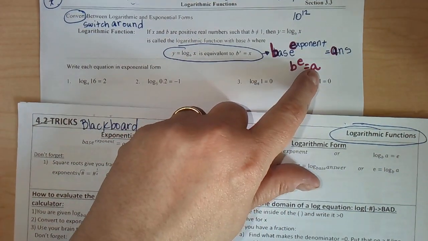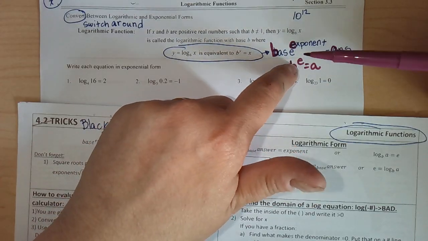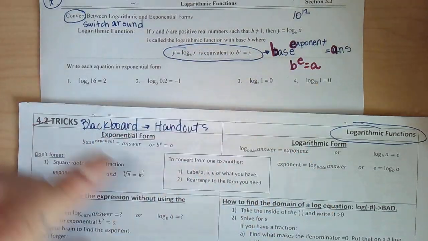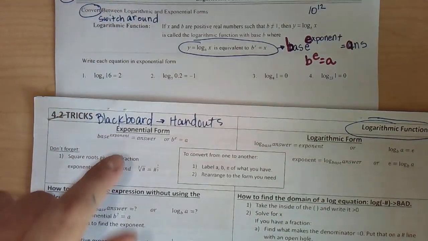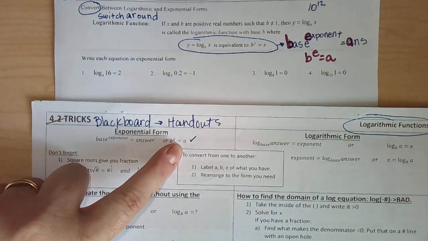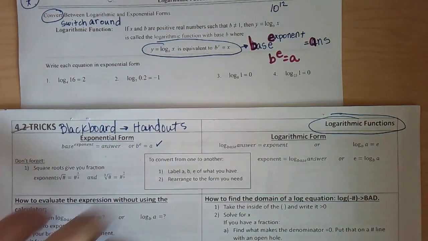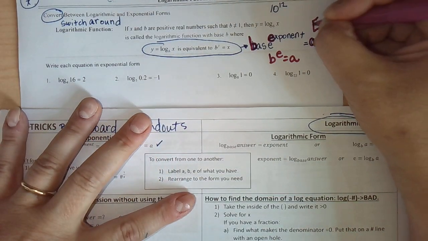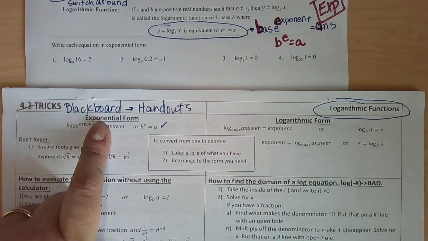That's easier for me to remember because I know b is base, e is exponent, a is answer. You can use this b to the y equals x, though. It's okay. So we just covered this one. B to the e equals a is the exponential form. That's why it's underneath this exponential form.